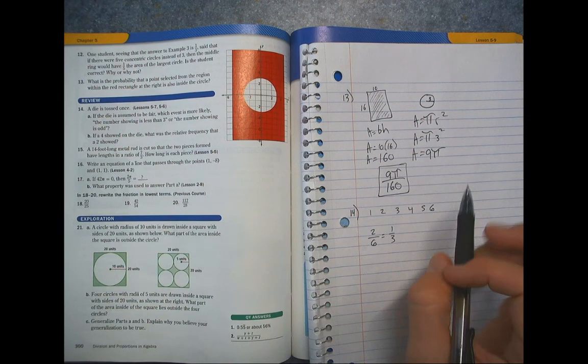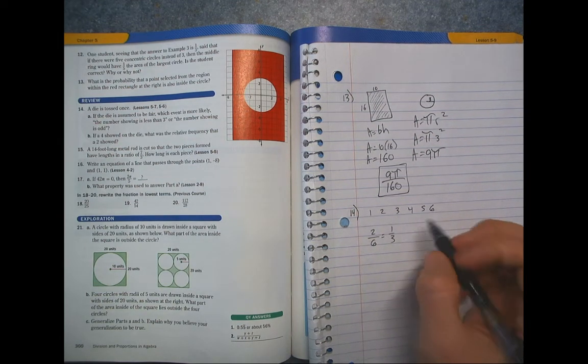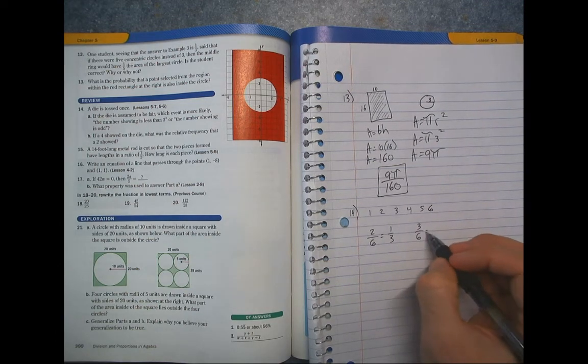Or the number showing is odd. So how many odd numbers are there? There's a 1, there's a 3, there's a 5. So that's 3 out of 6. So you could simplify that down to 1/2.